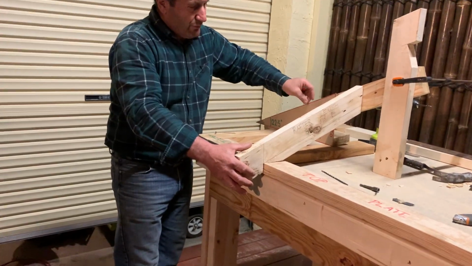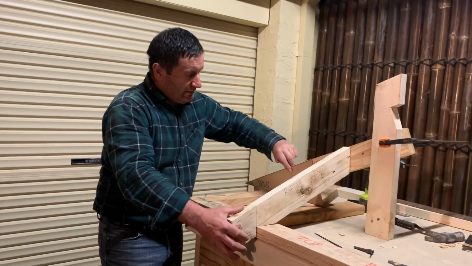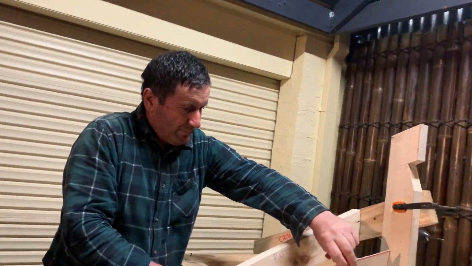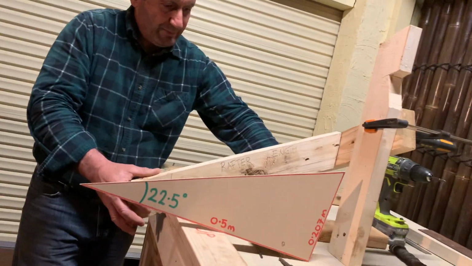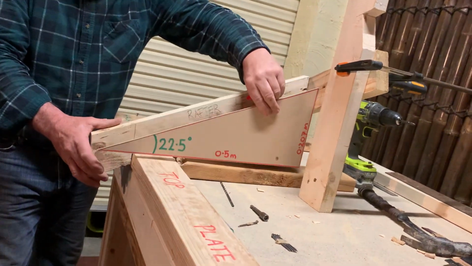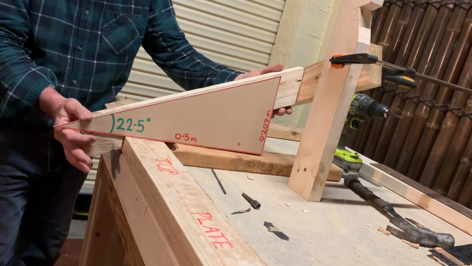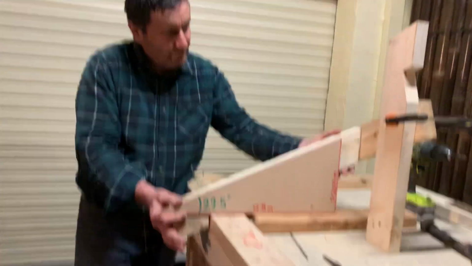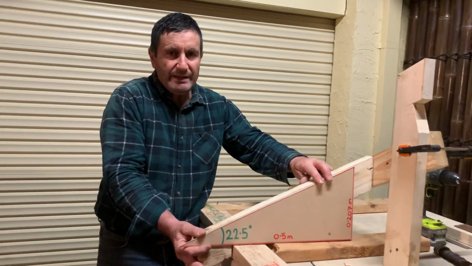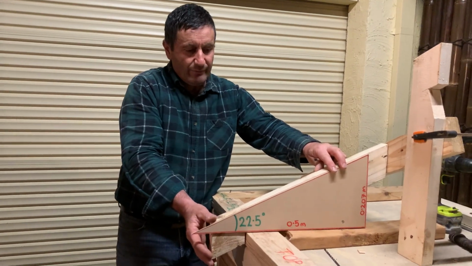And I'll just show you what I mean. Pop that around the side, pop that through there. Okay, and that is measured at 22.5 degrees there. That's how we get our angle, guys. That's how we get our roof pitch, guys.